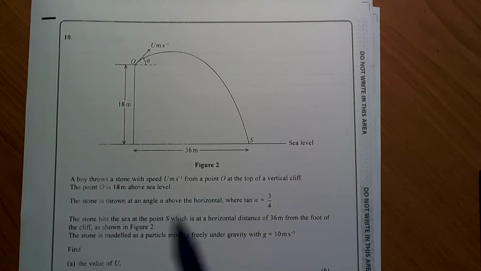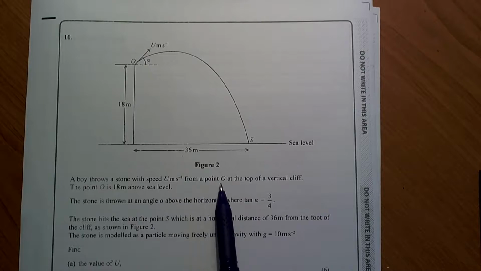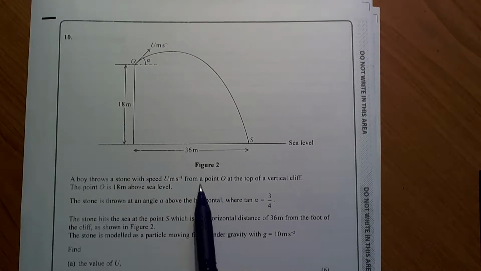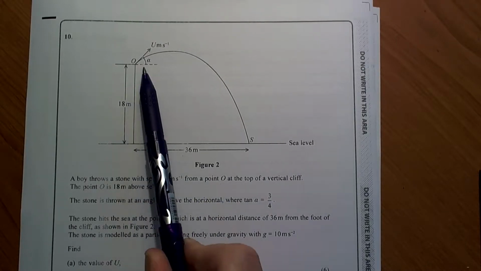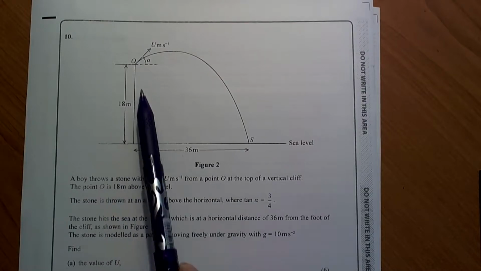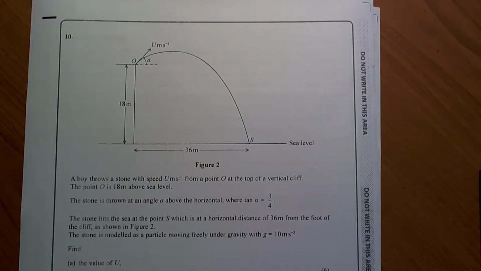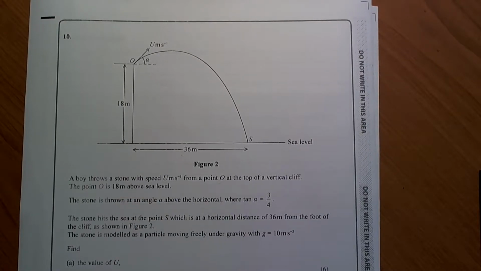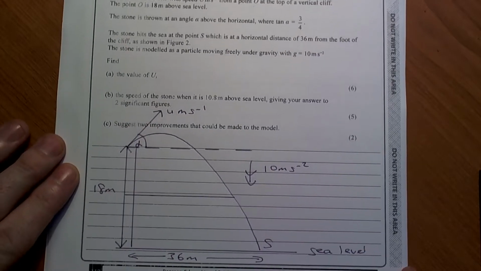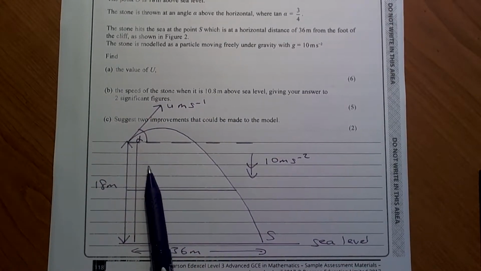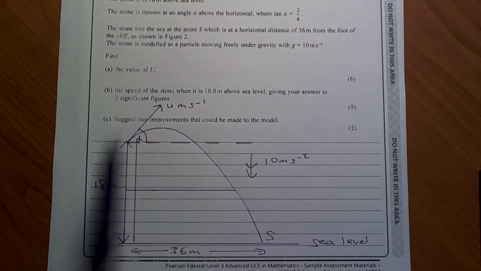Question 10. A boy throws a stone with a speed of u meters per second from a point at the top of a cliff. Now the cliff is 18 meters above sea level and it makes this curve and lands in the sea. We've got to find out what our u is if it lands 36 meters from the bottom of the cliff. So what I've done to start is I've drawn my version of this diagram here. I'll put u on there.